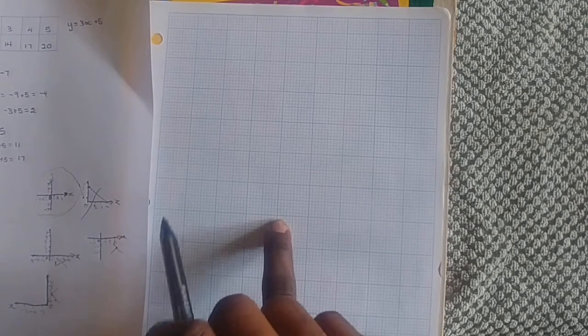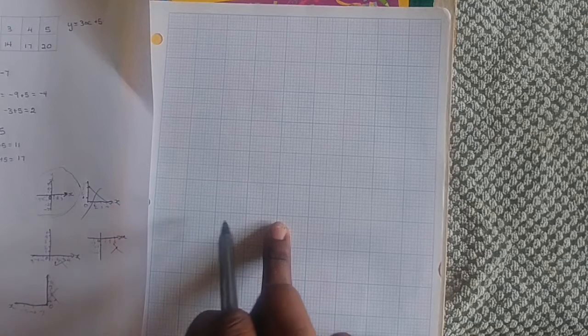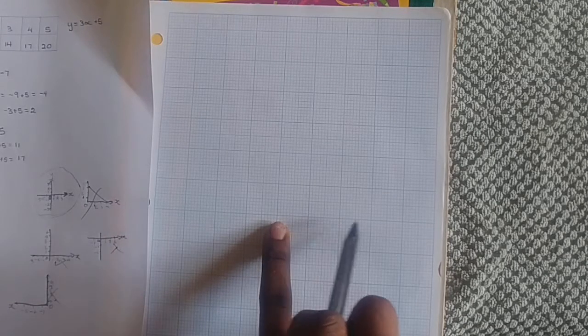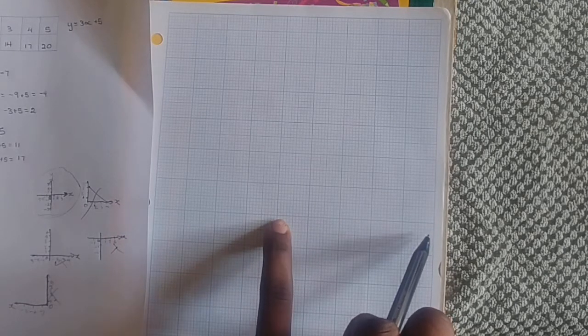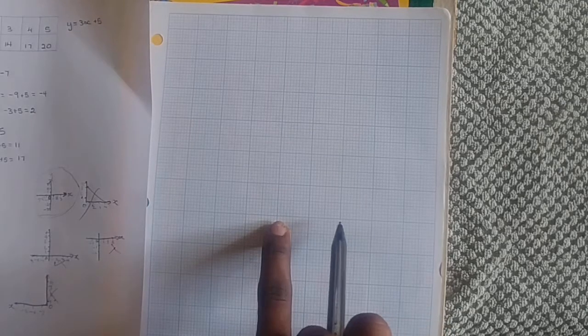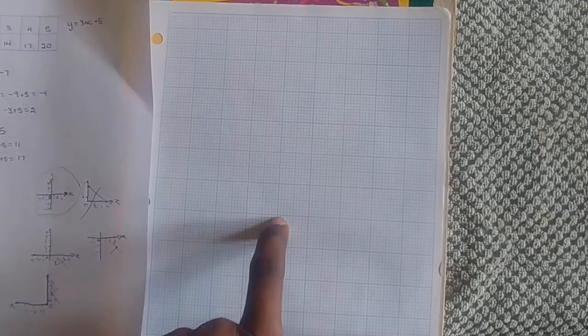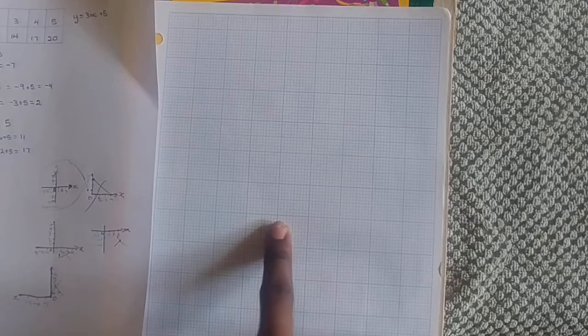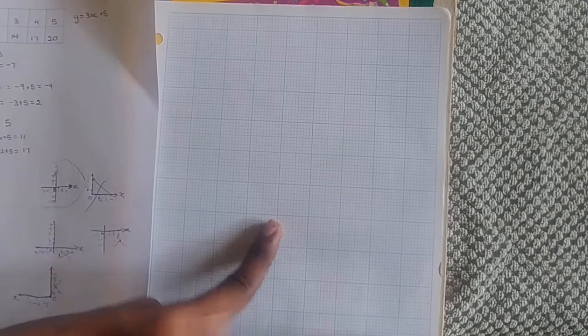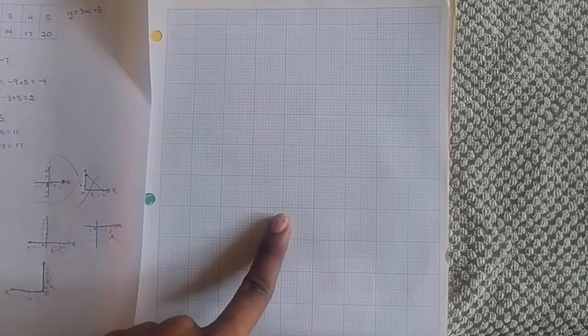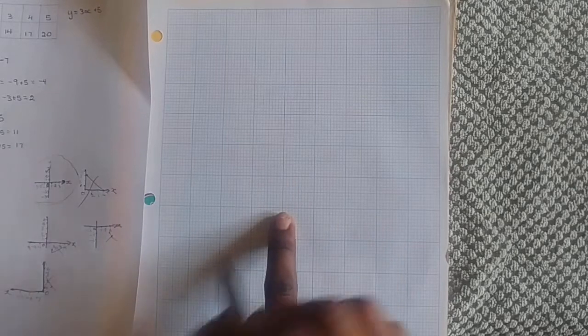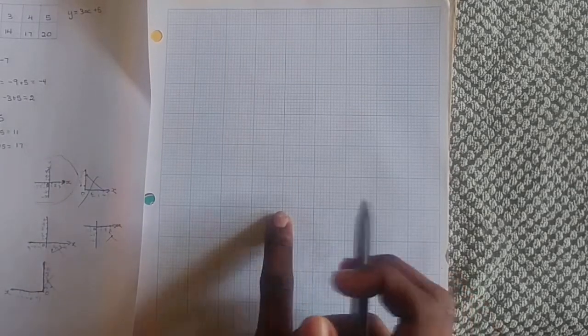So let's count. 1, 2, 3, 4, 5, and we have 1, 2, 3, 4, 5. Somewhere around here, in between. Since it's not exactly half-half, we can just leave the extra space for the right.